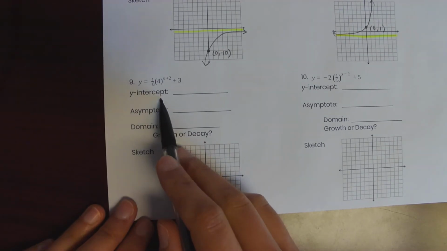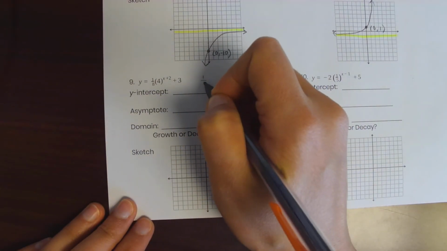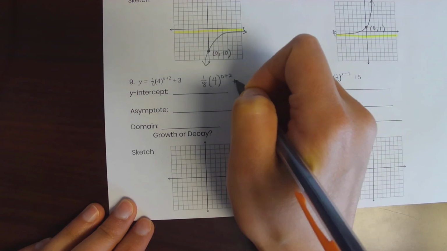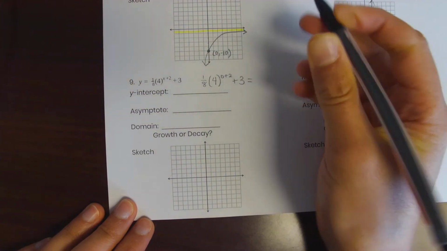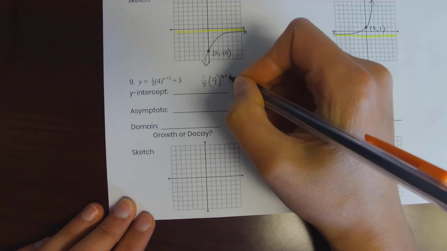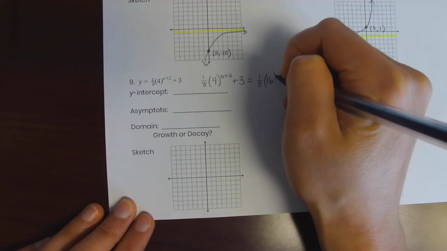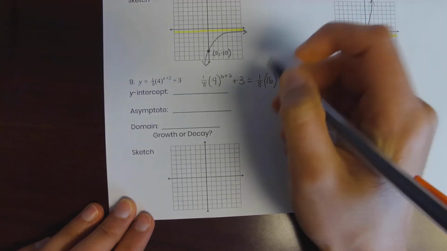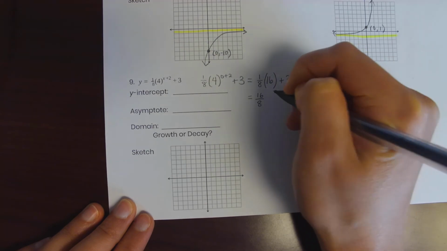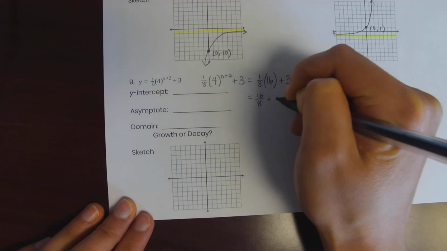All right, so here my y-intercept, I have 1/8 times 4 to the 0 plus 2 plus 3. So this will be 1 over 8 times 4 squared, which is 16, plus 3. And 16 times 1 over 8, that's like 16 over 8 when you go to multiply, plus 3.